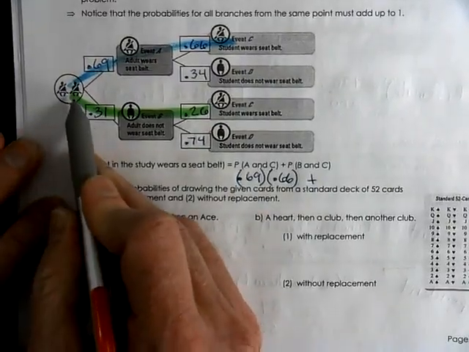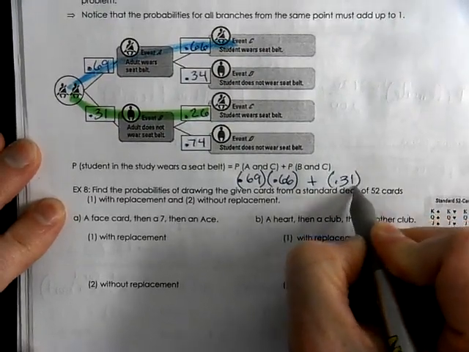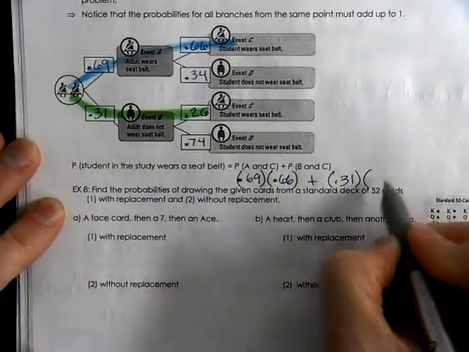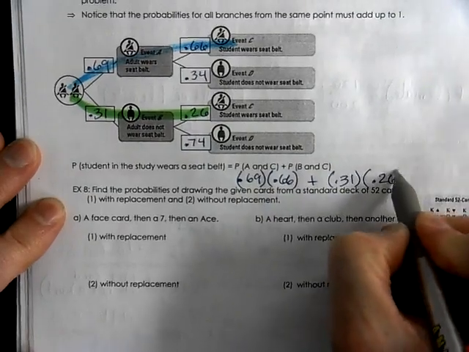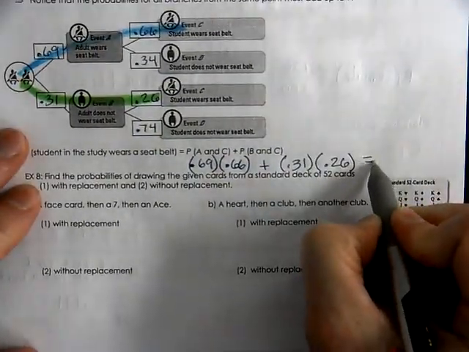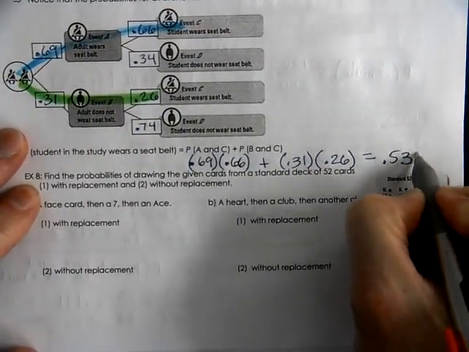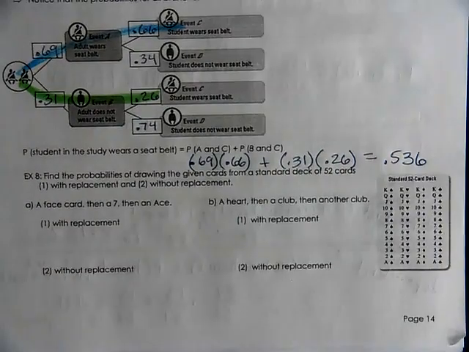Or if the parent didn't wear the seatbelt, a student may have worn a seatbelt 26% or 0.26. So when we do that calculation, we get 0.536. What do you think?